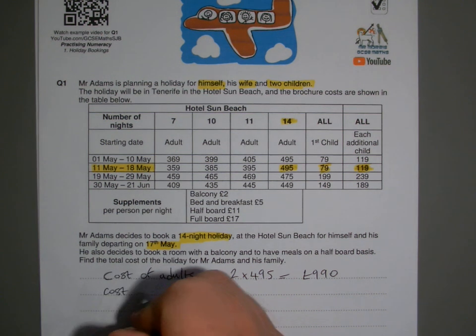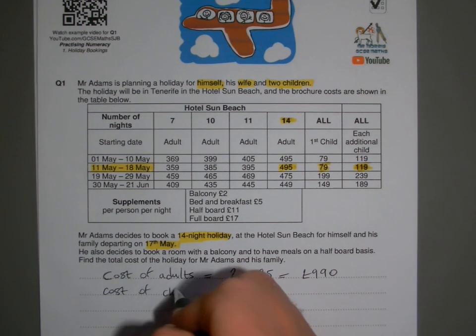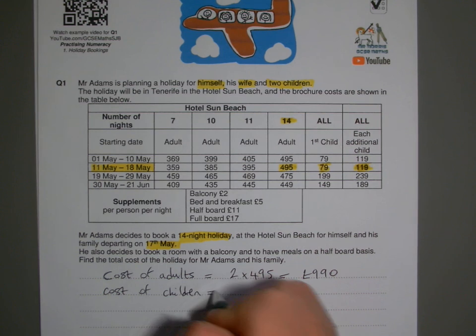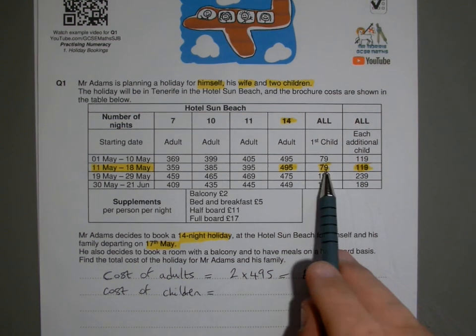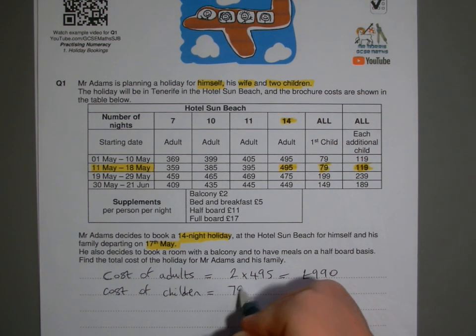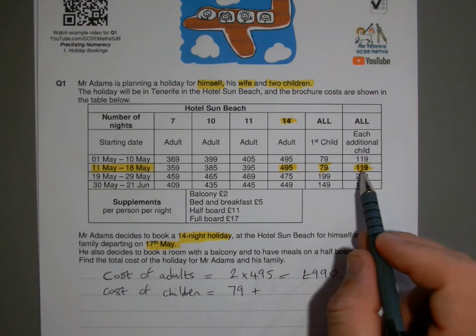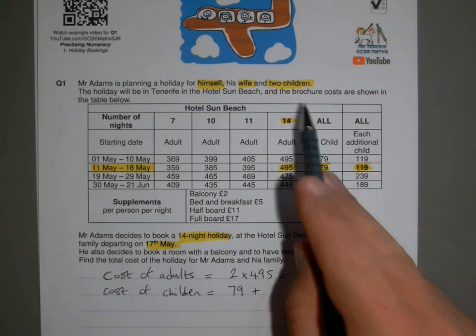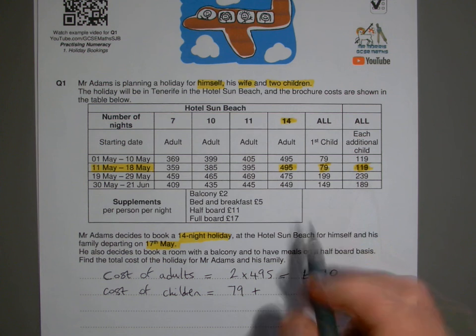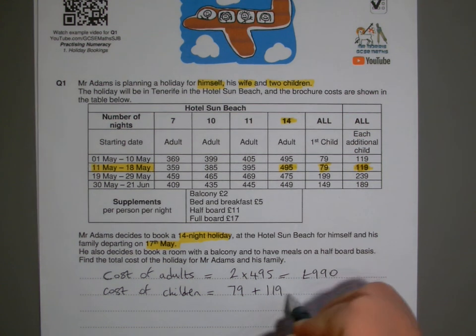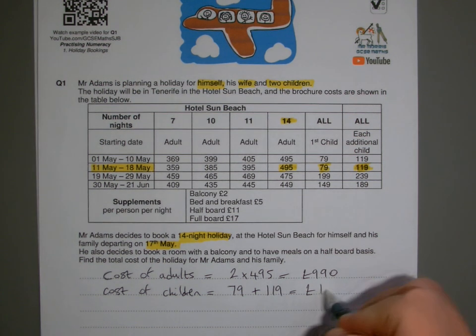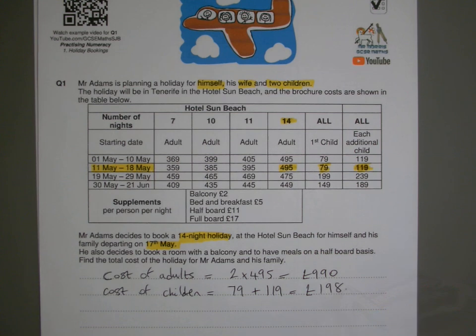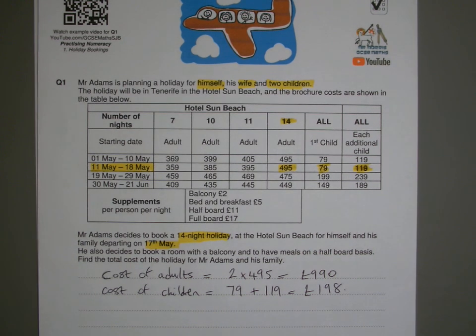So the cost of children tickets, well, the first child will be 79, and then each additional child will be 119. Now there's 2 children, so the first child is 79, the additional child is 119. So if I add that, we get 198. Okay, now we're not done because there's more.